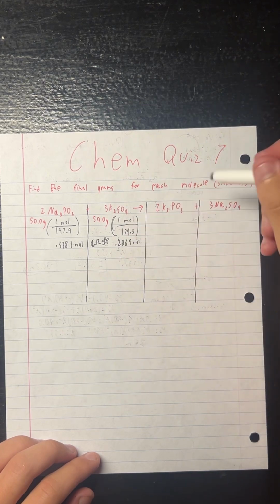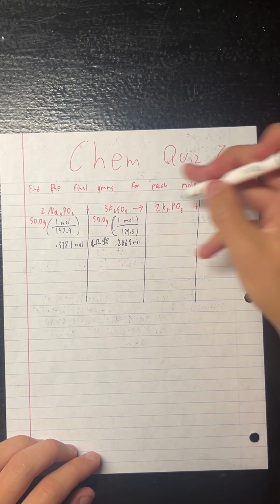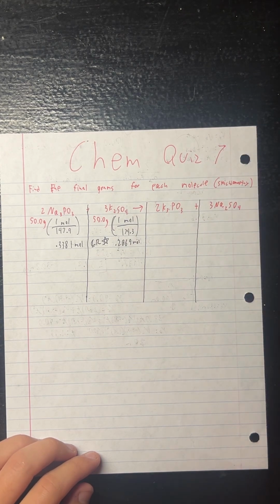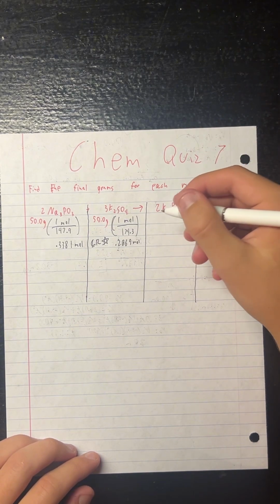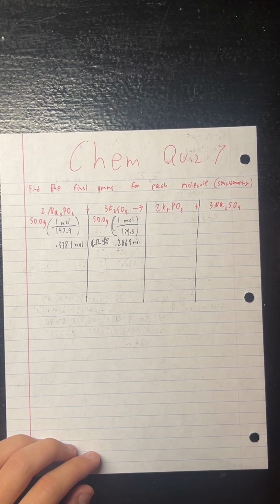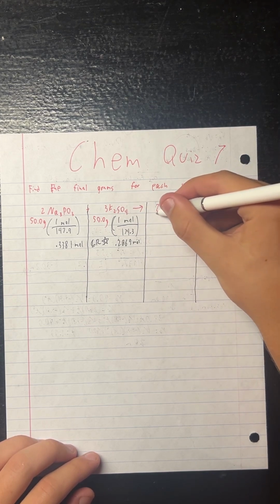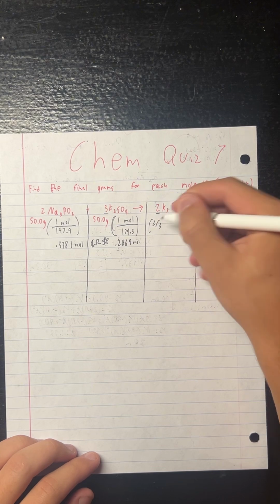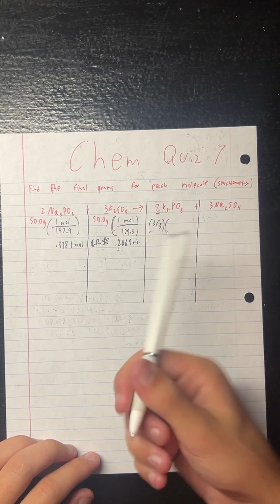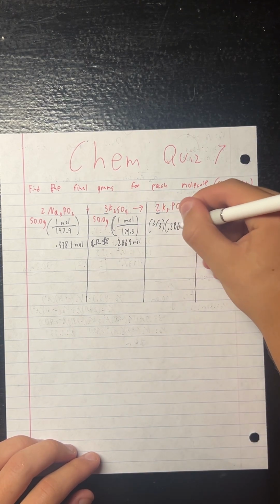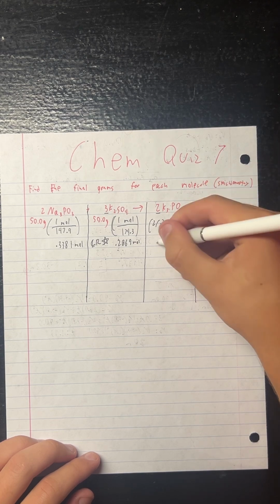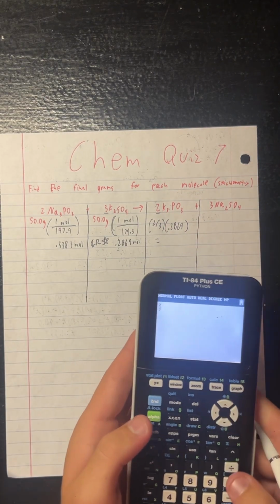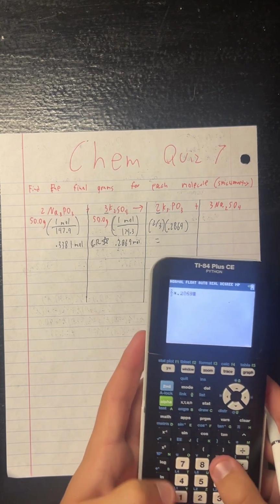Now from there, we can use our stoichiometry with our coefficients to find the moles of these two. So it's where you're going to, where you're coming from. We're going to 2 and we're coming from 3. So it's 2 over 3 times the limiting reactant, which is 0.2869.